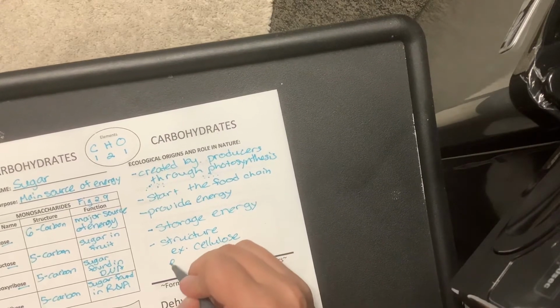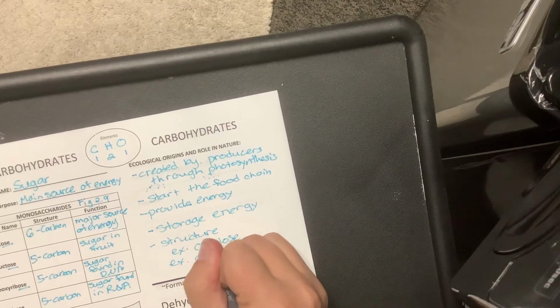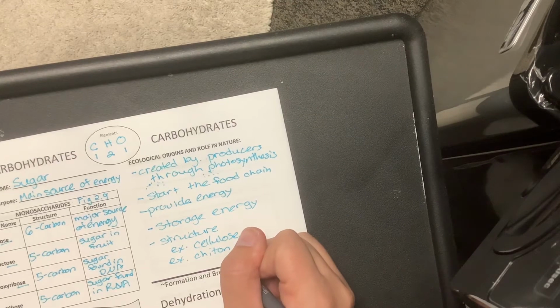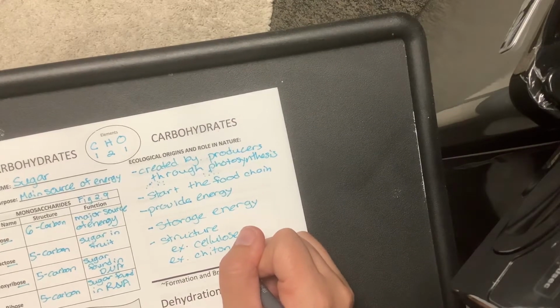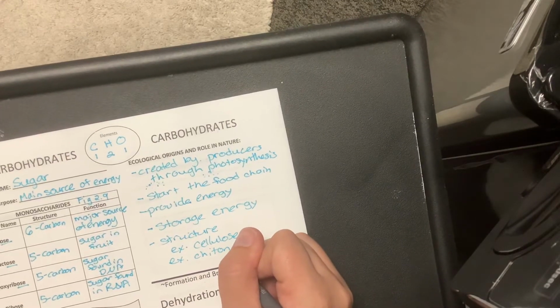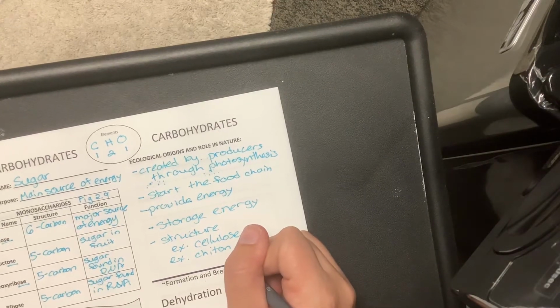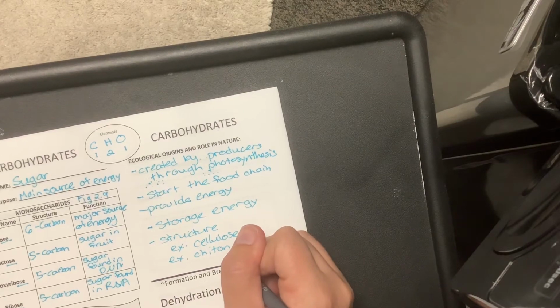Another big polysaccharide is a molecule called chitin, which is found in the exoskeletons of arthropods. So any crustaceans like crabs and lobsters and shrimp, that's what their exoskeletons are made out of. And then also it's found in the cell walls of fungus. So again, a structure one.